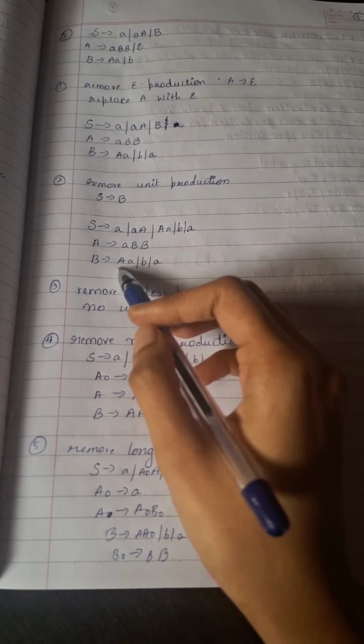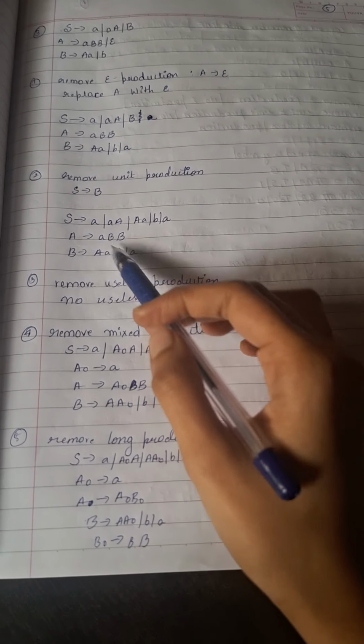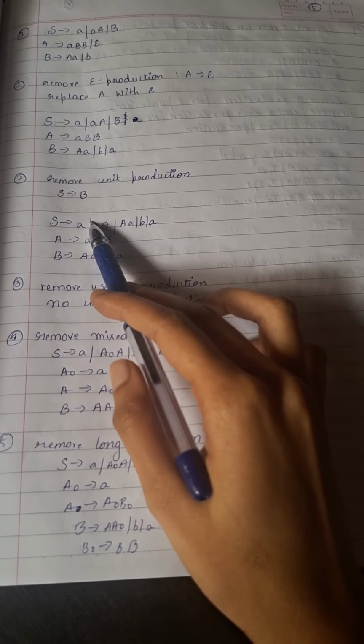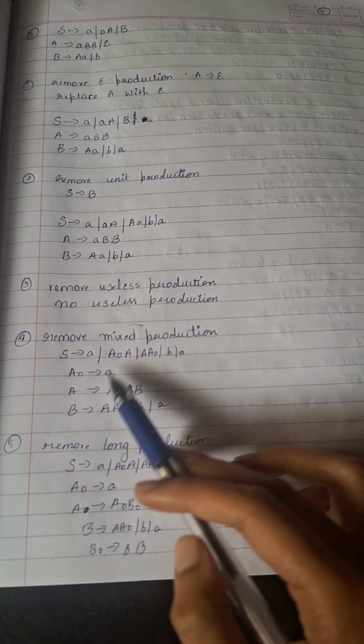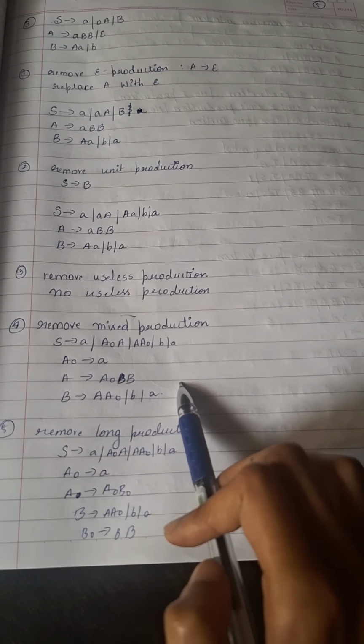We can see mixed production here. One non-terminal, ಇನ್ನೊಂದು terminal ಇದೆ. So that you will make this terminal as capital letter. See, terminal na capital letter A not ಮಾಡ್ಕೊಂಡಿದ್ದೀವಿ. And we have to define that also. A not ಅಂದರೆ ಏನು ಅಂತ. After that it will look like this.